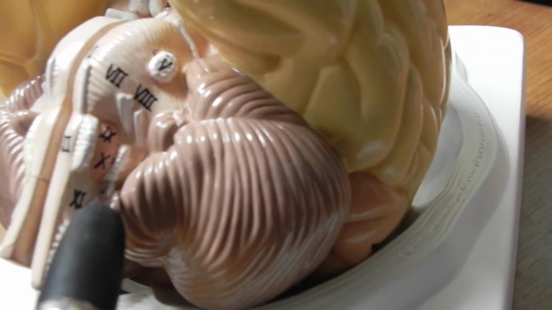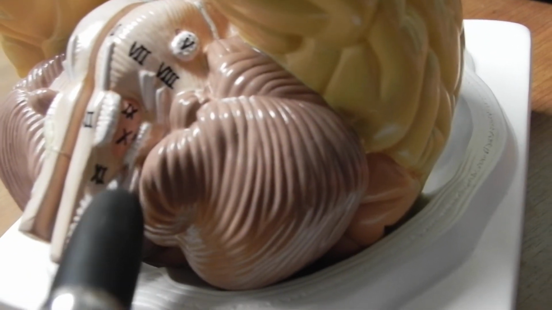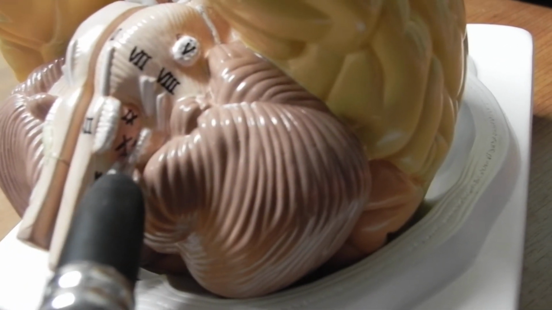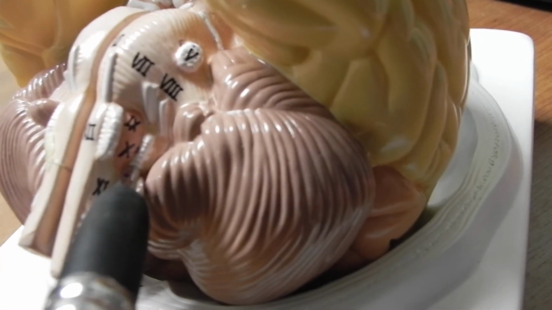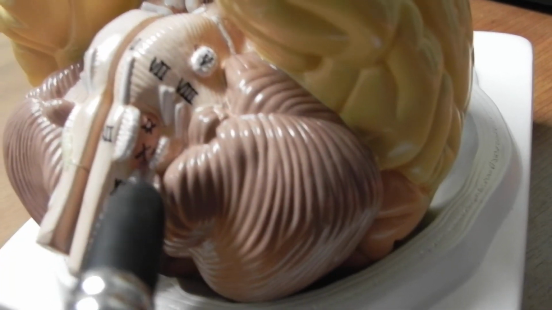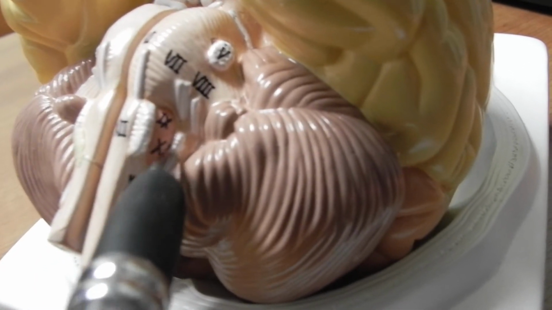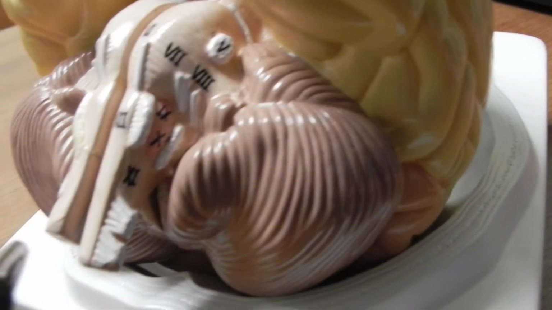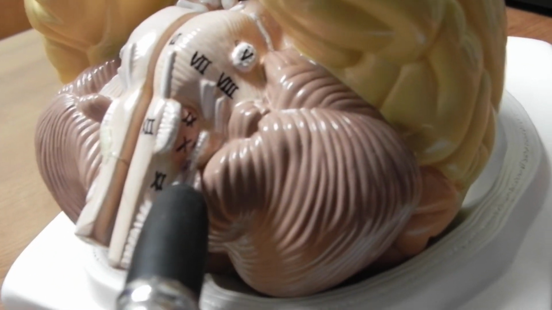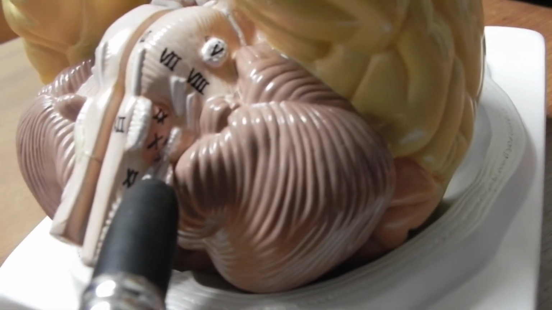You'll see the vagus nerve over and over again because the vagus nerve innervates the heart and a lot of your regulatory systems. It allows for excitation and relaxation, speeding up or slowing down the heart rate. So that's cranial nerve number 10, your vagus nerve.